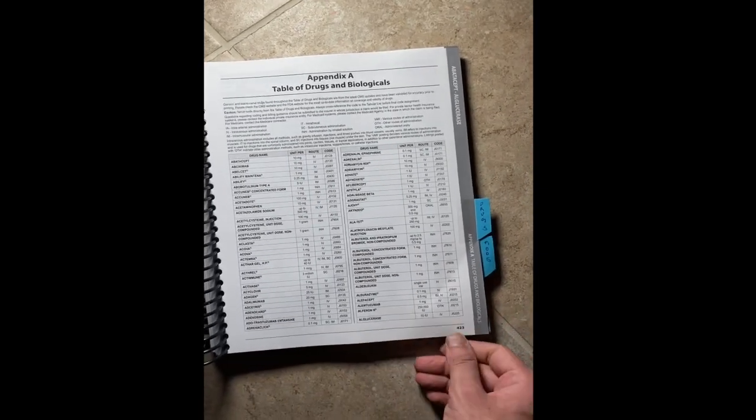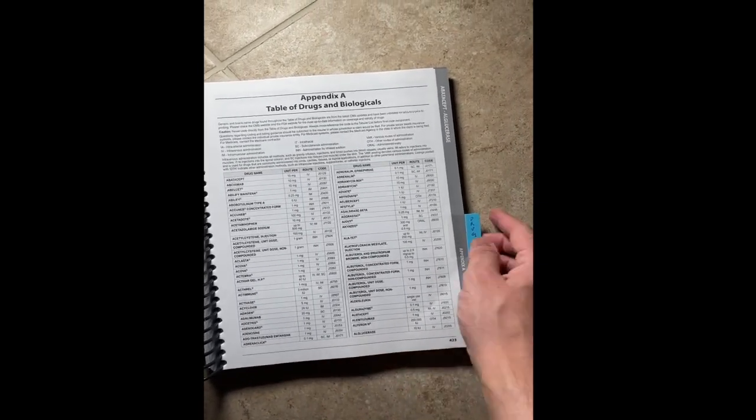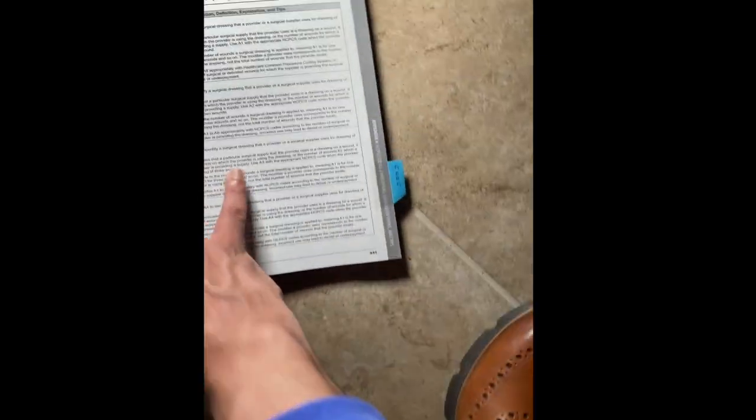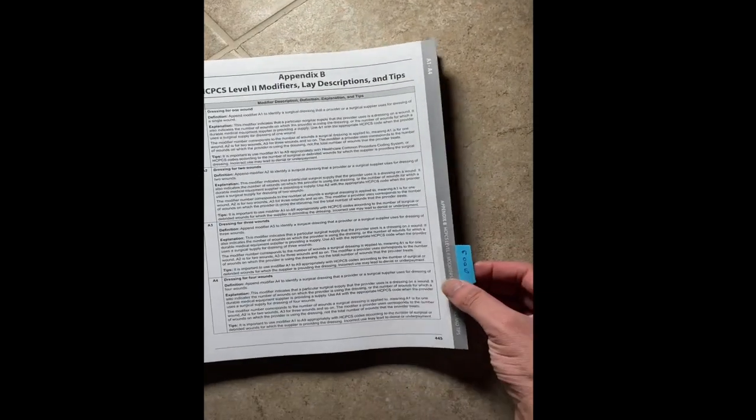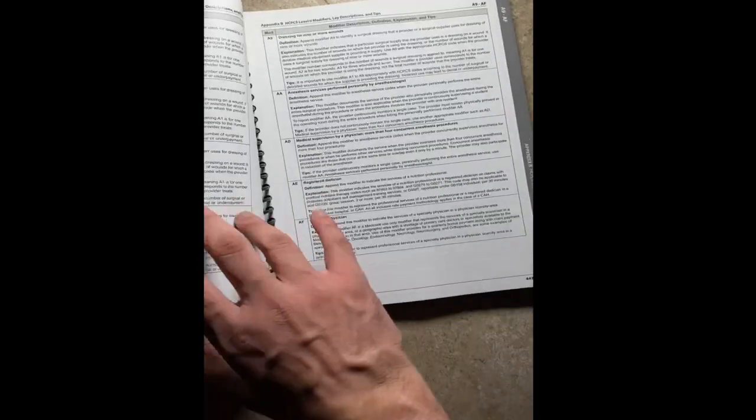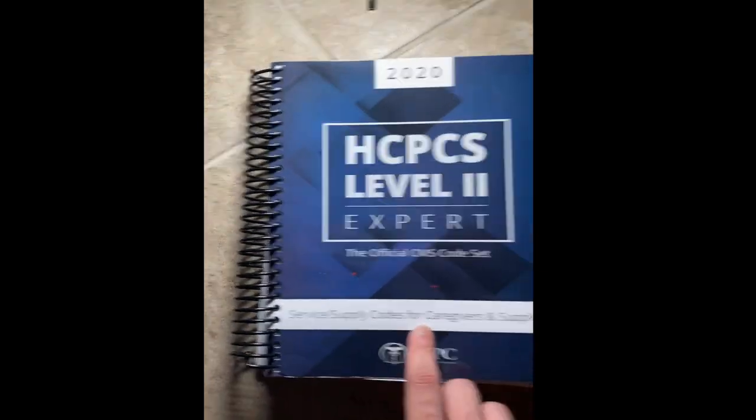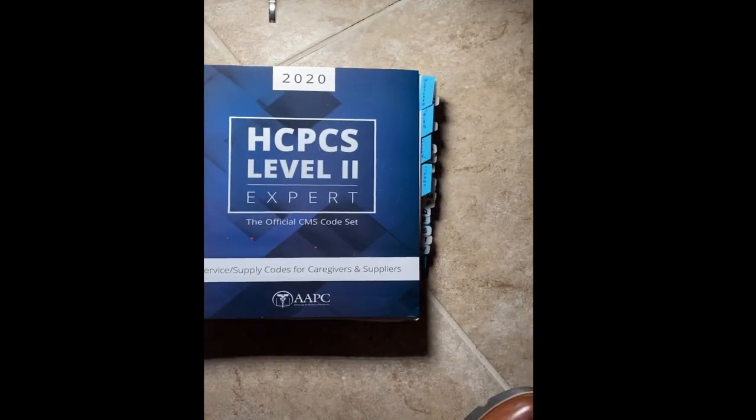And then this is the first one where you can see it's drugs. So I labeled it drugs just in case there's a question on it. This last section is just the modifiers or mods. I've labeled that modifiers or mods. And that's pretty much it for the HCPCS book. And there's not that many questions on the test with the HCPCS, so it's a pretty simple tabbing system.